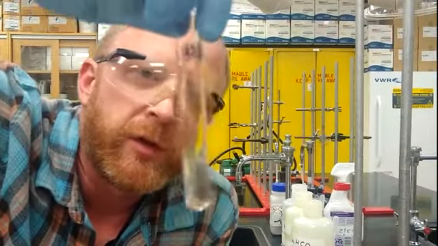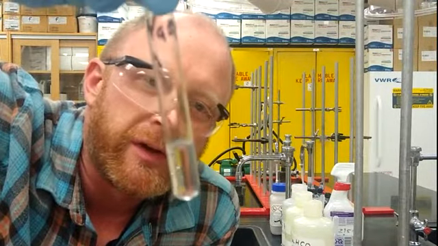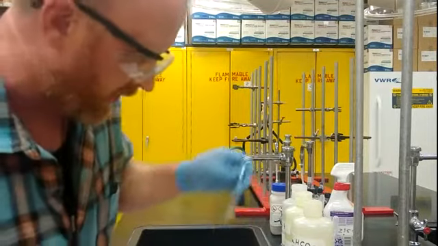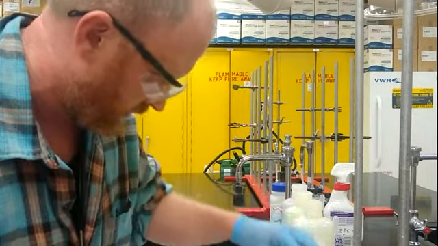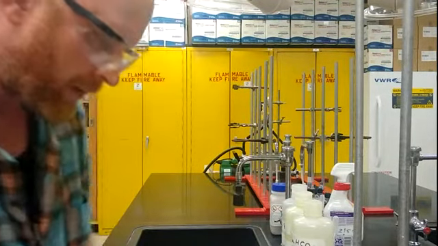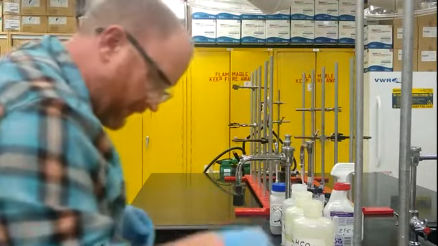This one was kind of slow to dissolve, but it does dissolve in sodium hydroxide. So that's a positive test with sodium hydroxide. We mark that as soluble and move on to the sodium bicarbonate.